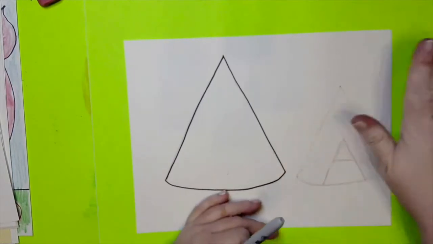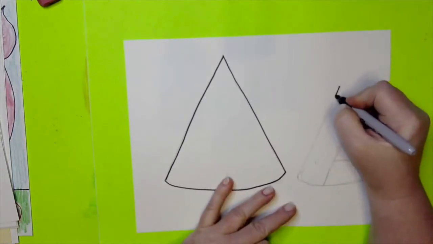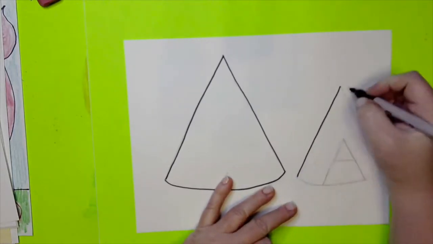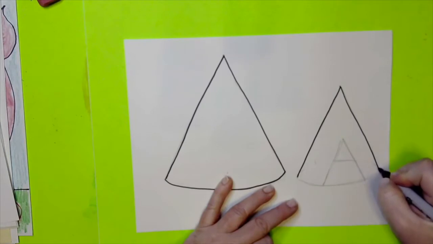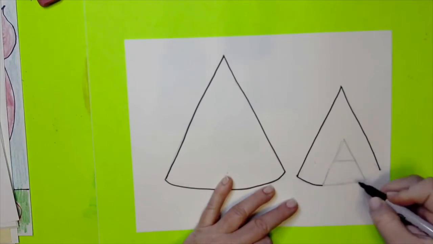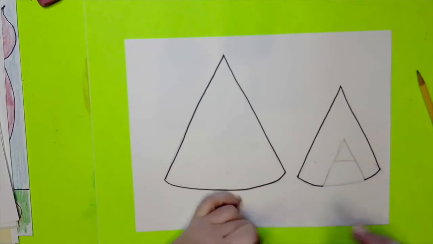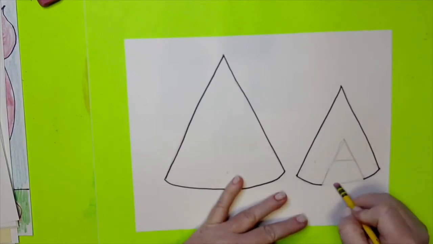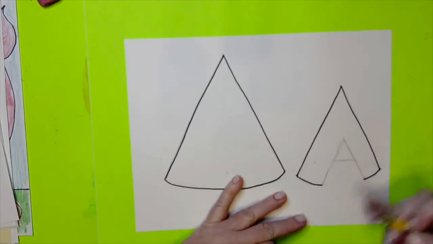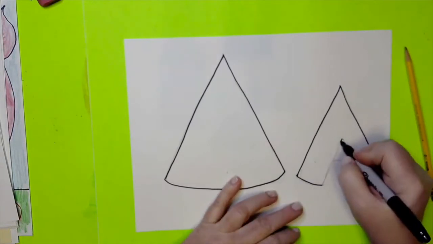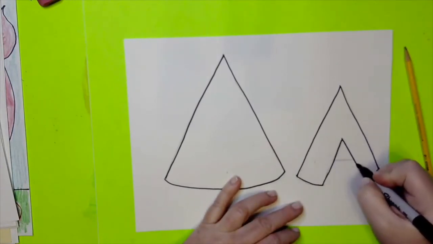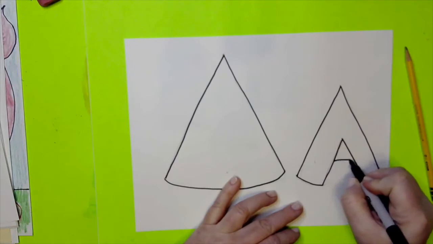Okay, so now you can kind of see. I'll trace it with Sharpie again. So you can see, if you want, we can erase this front line. You can see how it's open. And we see that back line.